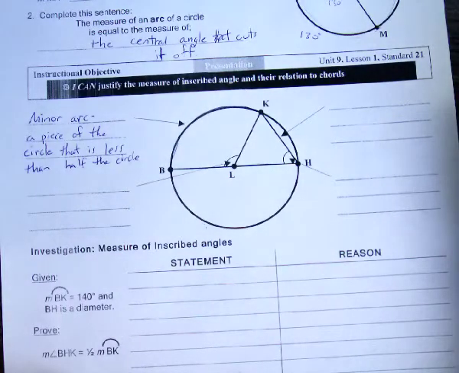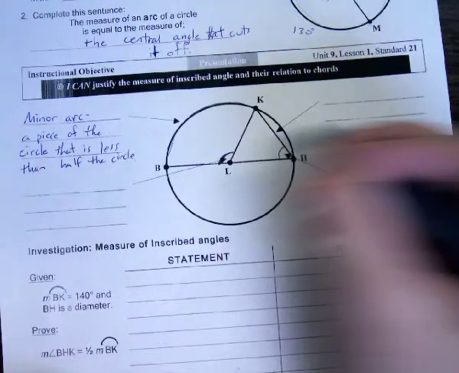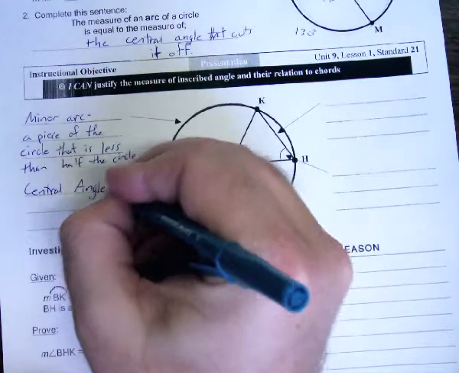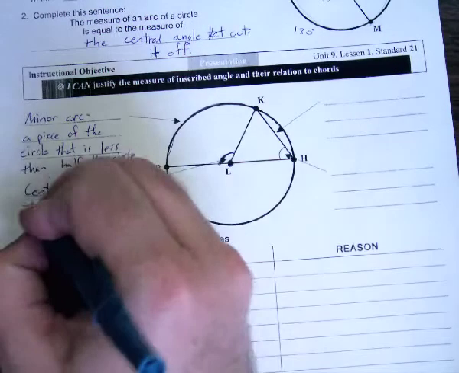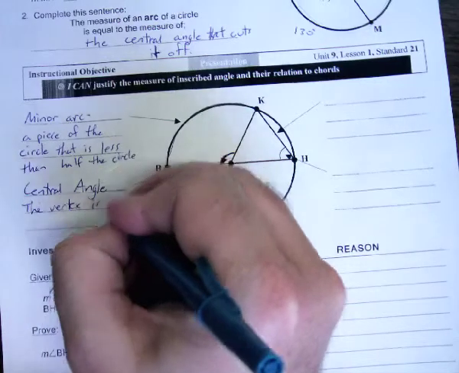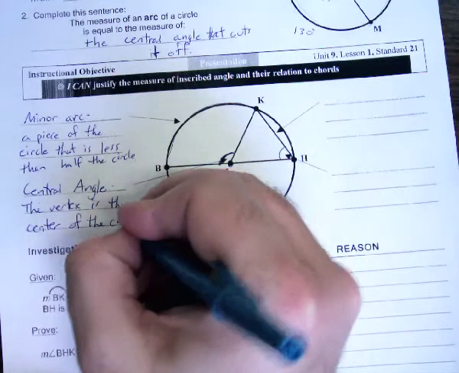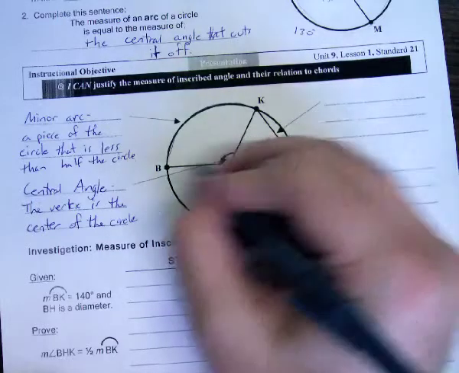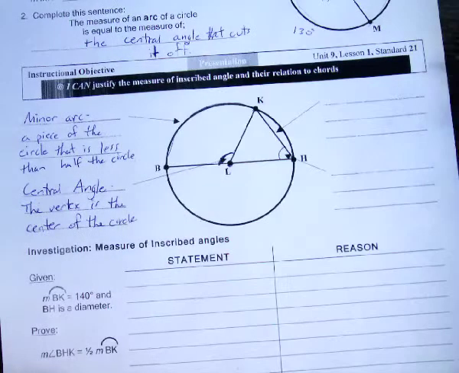Okay. When we do this one right here, it points to this. Okay, this is called a central angle. The central angle, really the only requirement is that the vertex is the center of the circle. Okay, so the vertex, or the middle letter in the angle, is also the center of the circle. So that's what that is. These are the two new things that we're going to learn.